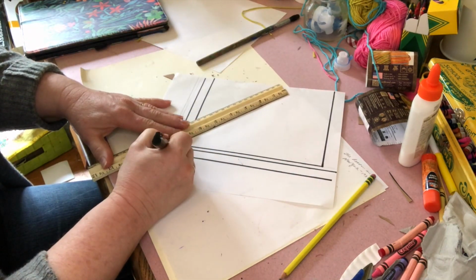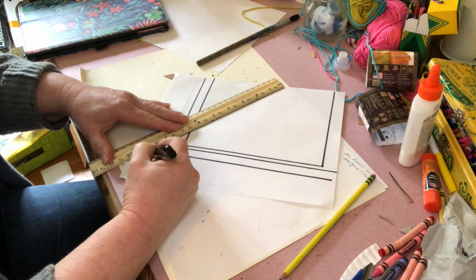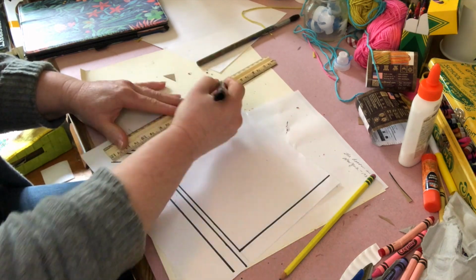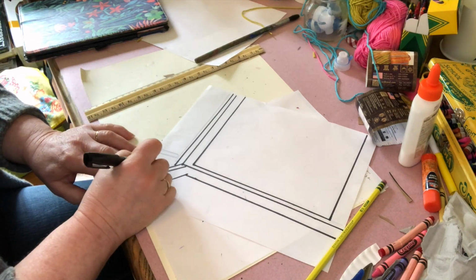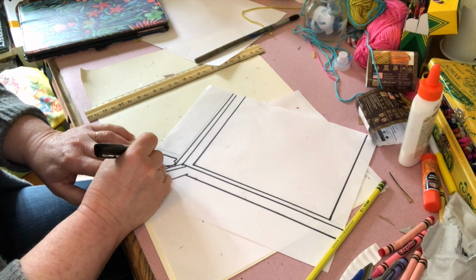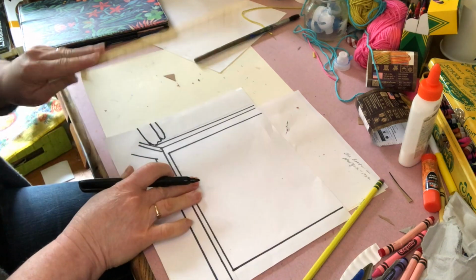Now I should have taken that over to the side. Okay, I'll just fix that a little bit. Then there's a column.